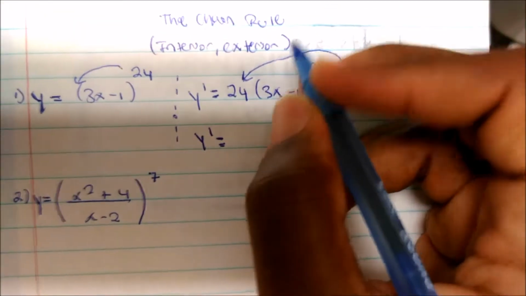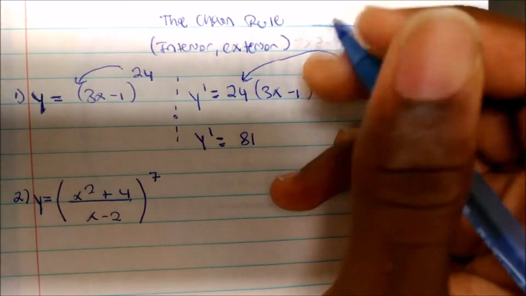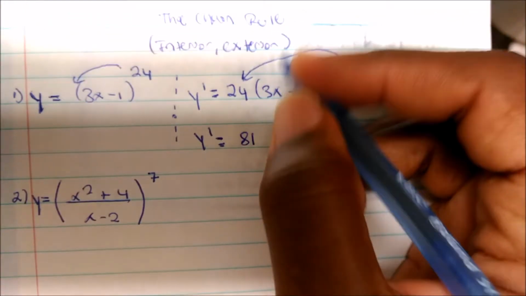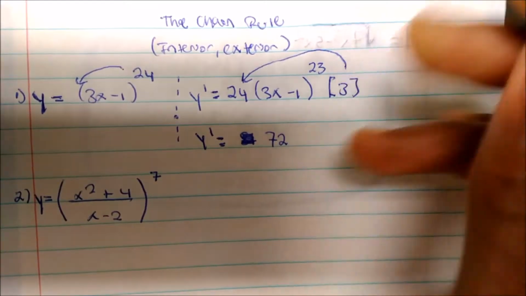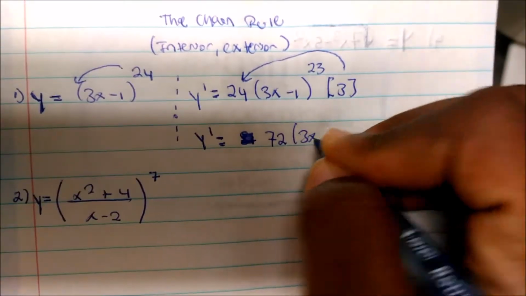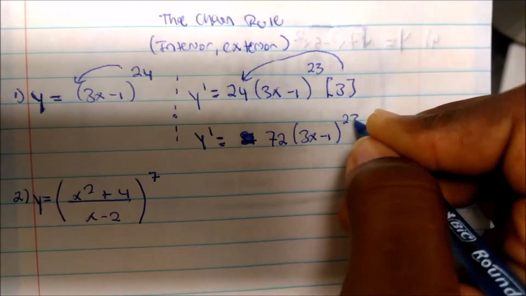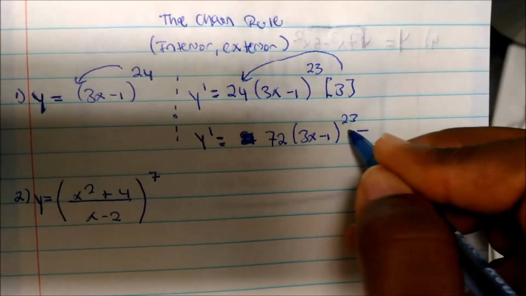Right? So 3 times 24 is what? 81. No, 3 times 24 is 72. Oh, I'm tripping. Right? 3 times 24 is 72, times 3x minus 1 to the 23rd power. And this will be my answer.